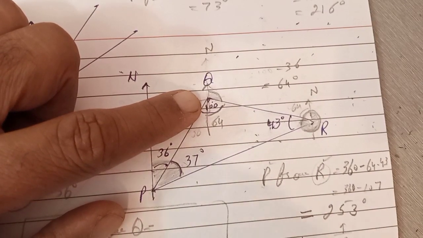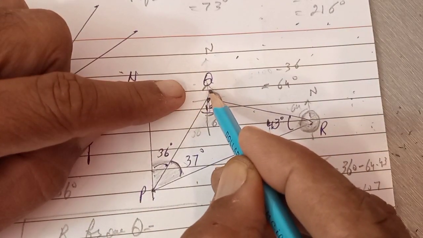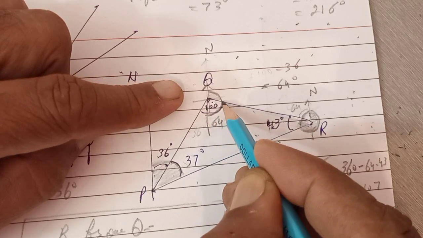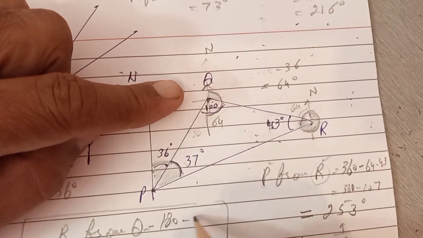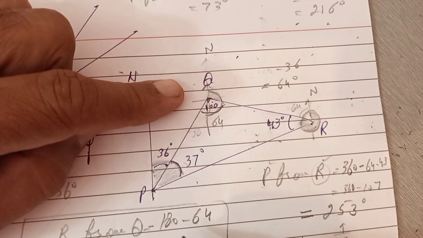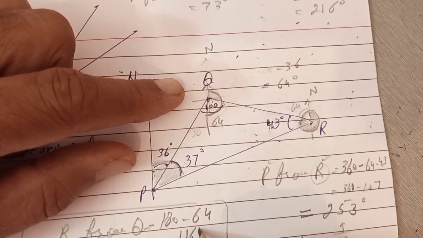Alternate angles. Now bearing of R from Q is this one. How much is this angle? 180. Then move back 64. The bearing here is 180 minus 64. So we did 180 minus 64, and you will get 116.